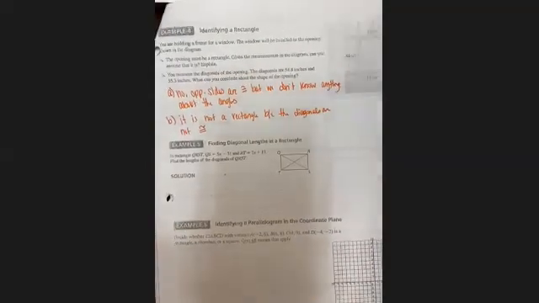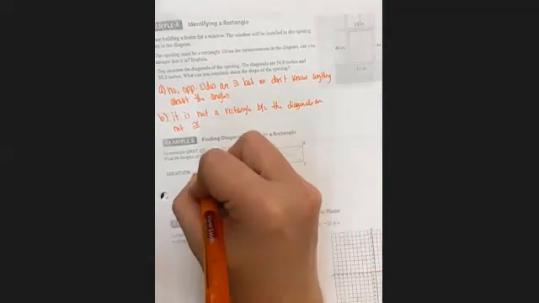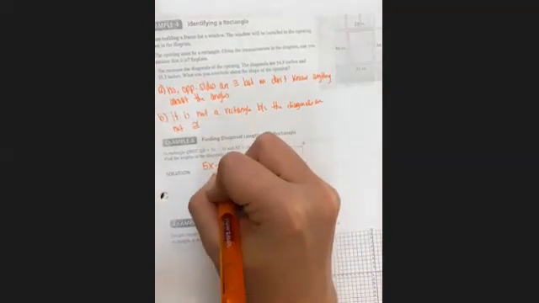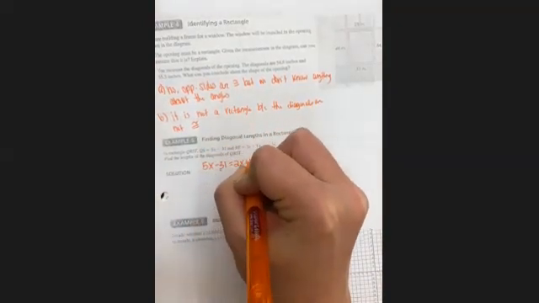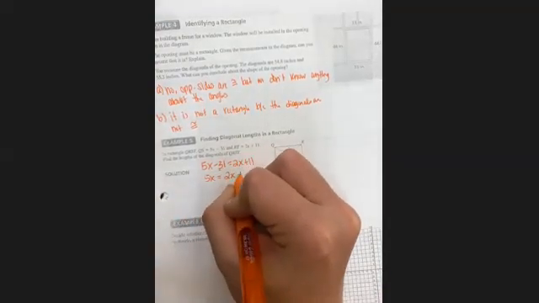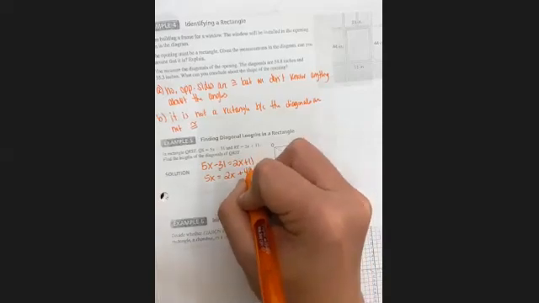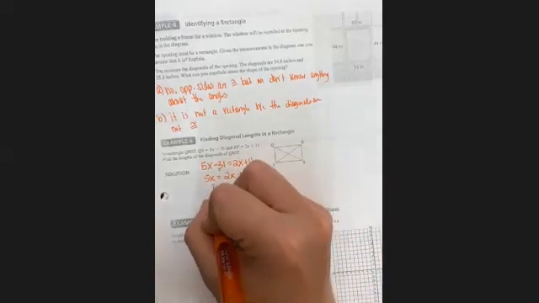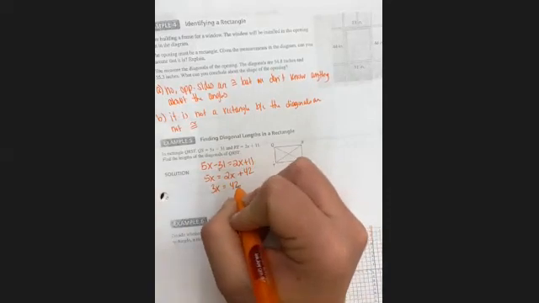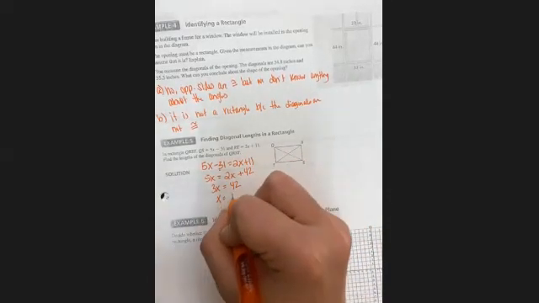Okay, example 5. In the rectangle QRST, QS is 5x minus 31 and RT is 2x plus 11. Find the lengths of the diagonals of QRST. So we know that the diagonals are equal to each other, or congruent. So I'm going to set them equal to solve for x. I'm going to add 31 to get 2x plus 42. Subtract 2x and you get 3x equals 42. Divide by 3 and you get x equals 14.